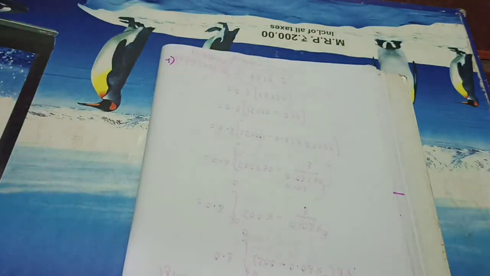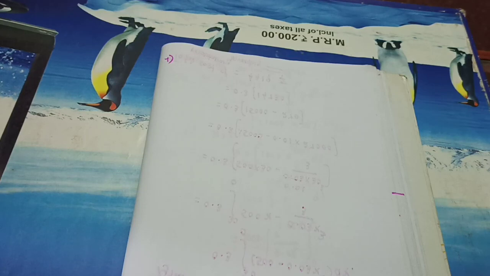7. Listen to the question. The marginal cost function MC is given and fixed cost, that is K value, is 0. Find out the total cost and average cost function. Same as this problem. Here the marginal cost is given. Marginal cost means MC equals dc by dx, you have learned. So that's the value given. Afterwards from that find out the C value and afterwards AC. So same as this problem, so we'll do.